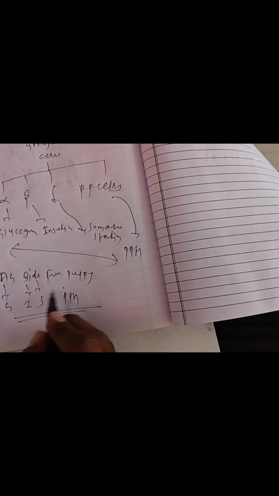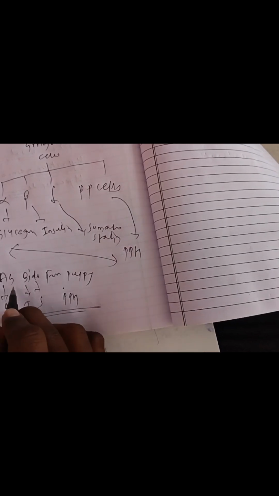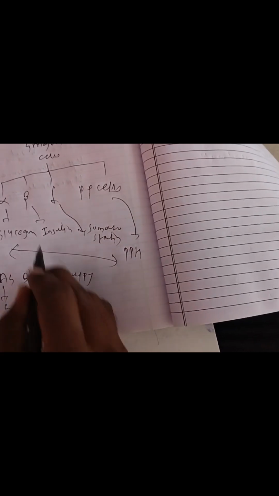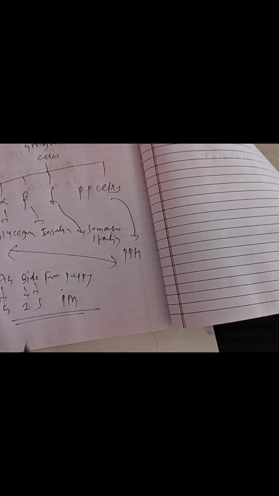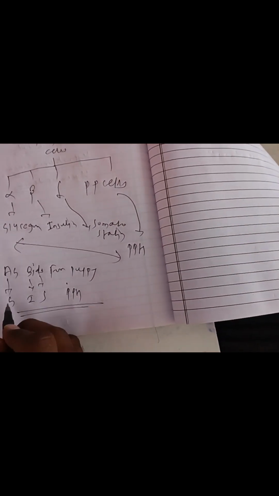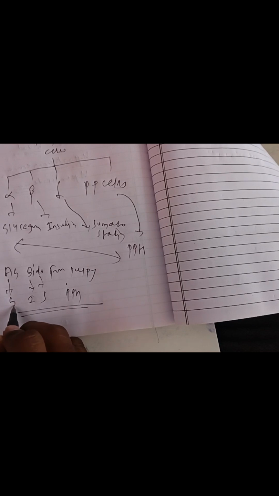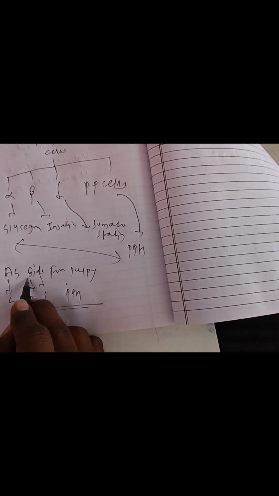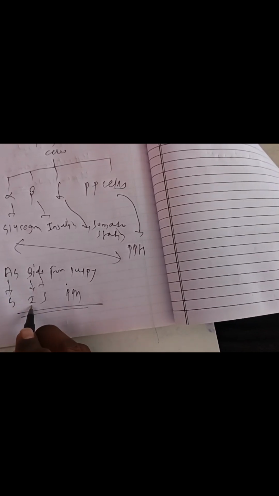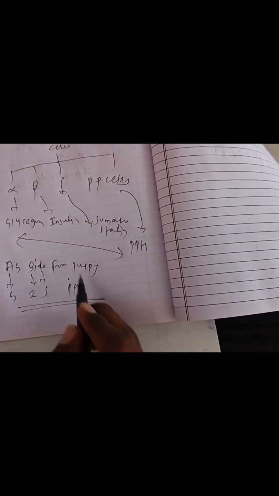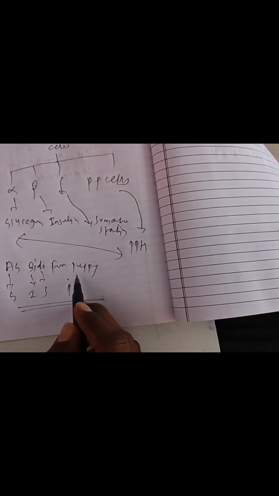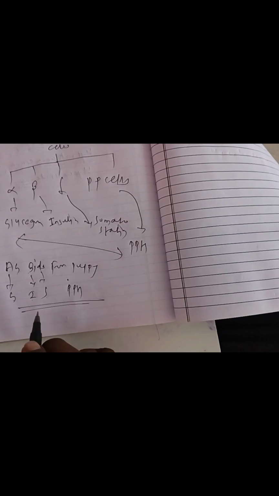Again recall, AG beats for puppy. It is the mnemonic for remembering the hormones secreted by the four major cells. A stands for alpha cell, which secretes glucagon. B stands for beta cell, which secretes insulin. D stands for delta cell, which secretes somatostatin hormone. P stands for pancreatic polypeptide cells, which secrete pancreatic polypeptide hormone.